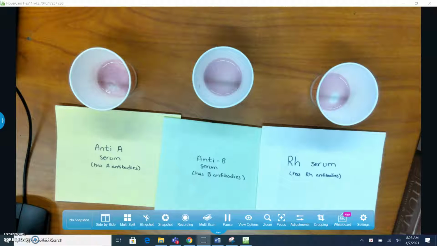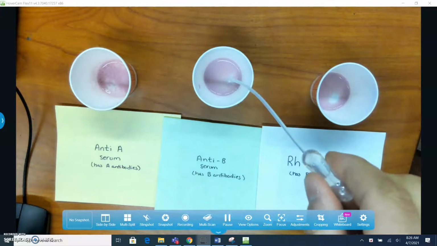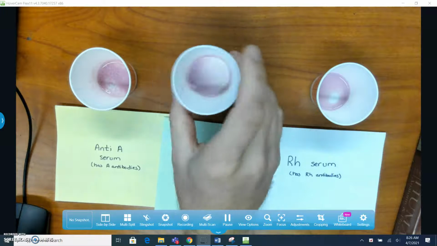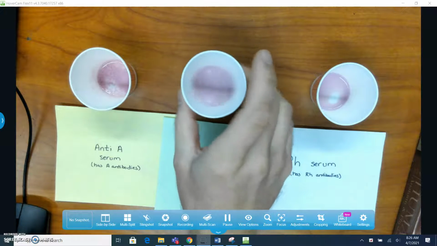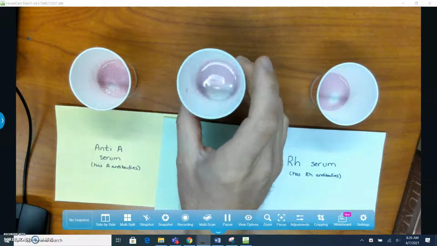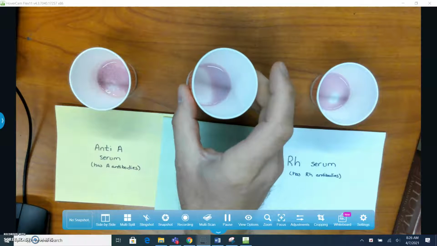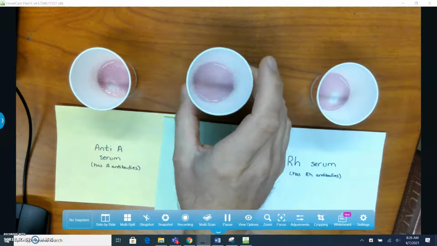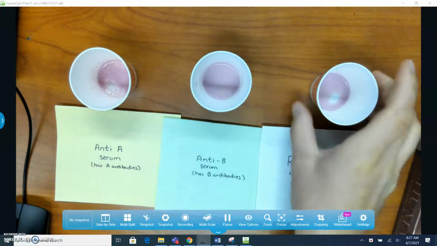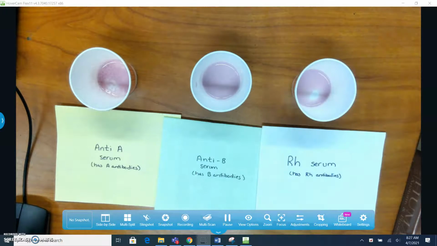So I'm going to test the B antibody next. We'll see what happens. Again, got to mix it up. Give it a short moment. And no clumping going on. It's still loose and watery. I now know that this is blood type A because it has the A antigen and it does not have the B antigen. Now let's see if it is A positive blood or A negative blood.